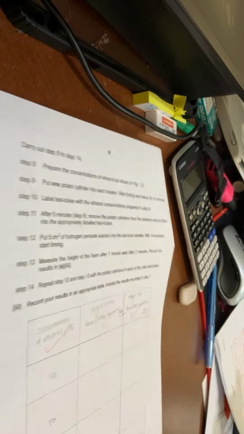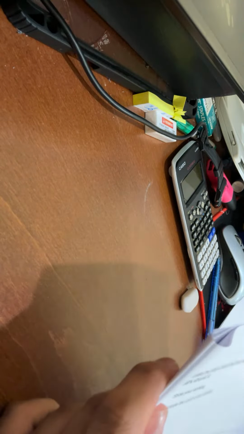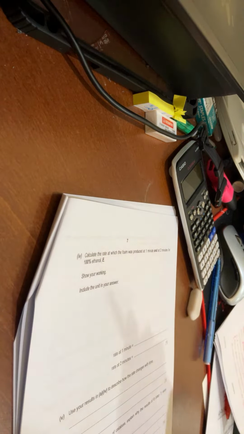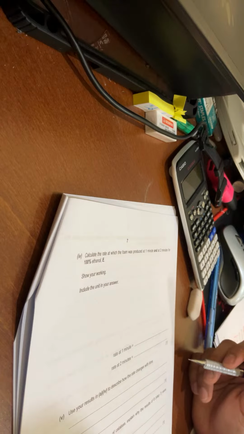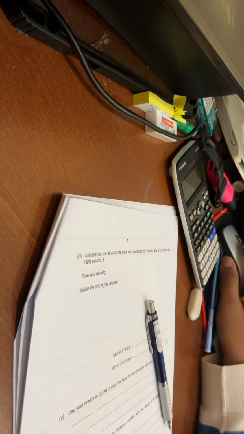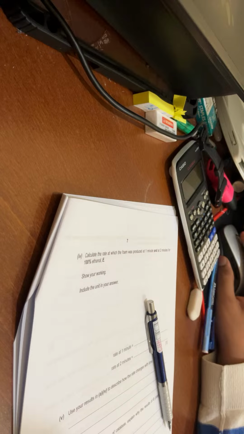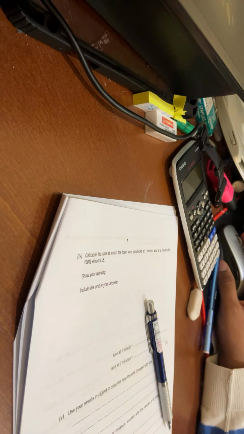Okay, so we don't really have anything for this, so I'm just gonna move on. Calculate the rate at which the foam forms. You can't really do much there. Use your results and describe how the rate changes with time. Again, I don't have the results. Shows how both rates are calculated. Sadly, you can't really do anything about that.